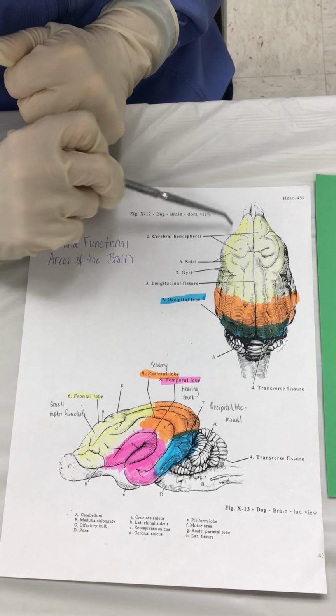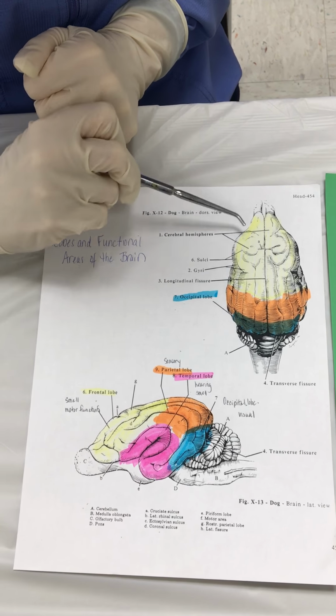And again, you can see the same areas. We've got occipital lobe, parietal lobe, frontal lobe, and we really can't see the temporal lobe too well just looking directly down. It is underneath that fissure area. So when we cut into the brain, we're actually going to be dissecting it in half and looking at a cross section of the brain.